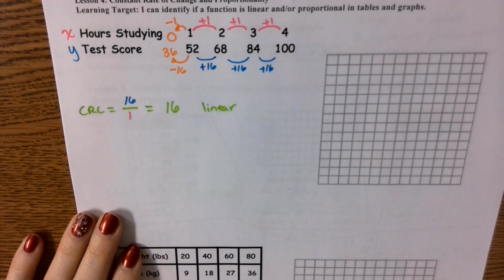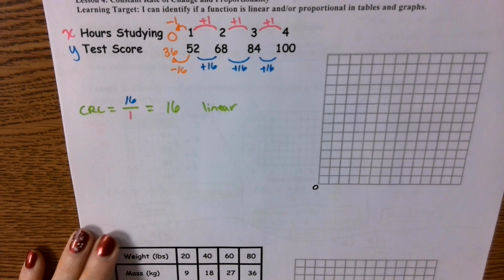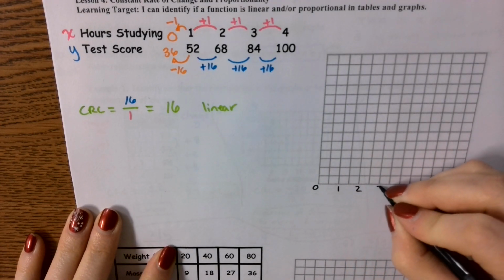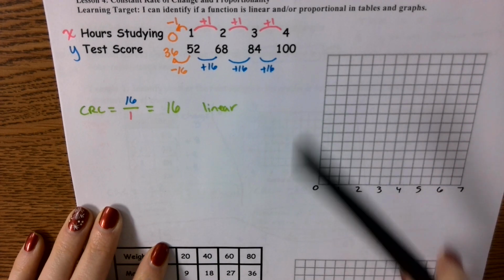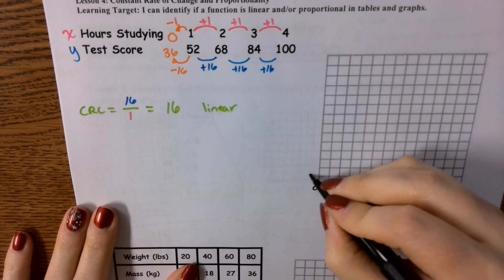Okay, if we were to go ahead and graph this, again, the corner is going to be our 0. I would just skip every other line and make those my hours. And since I have to get all the way up to 100, or at least past the 100, I'm going to go ahead and count each one of these by 8.